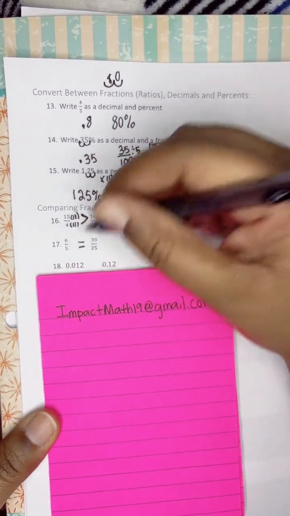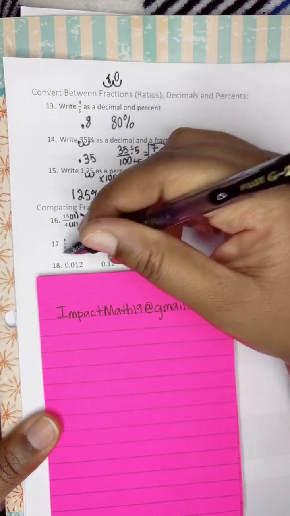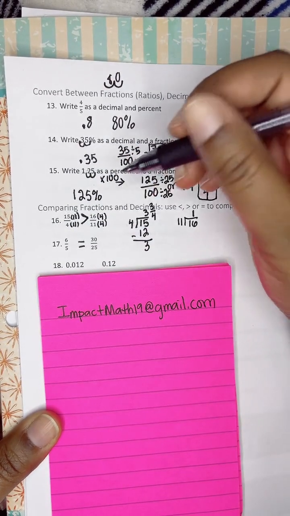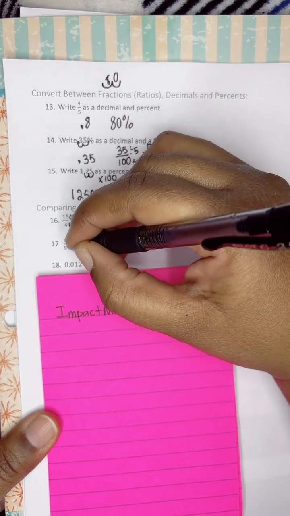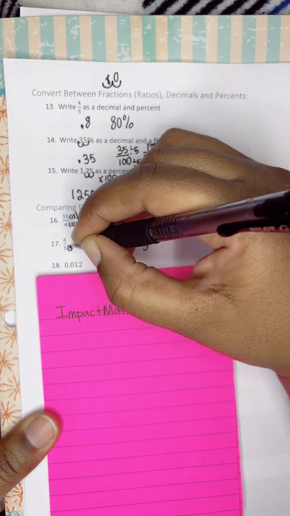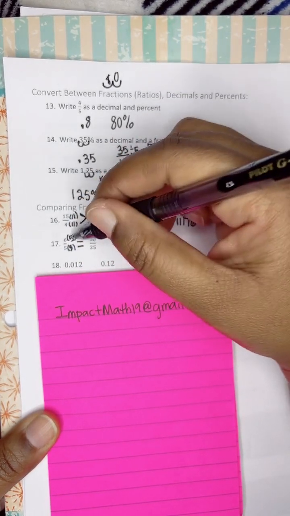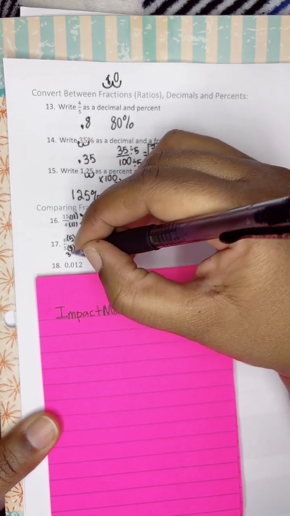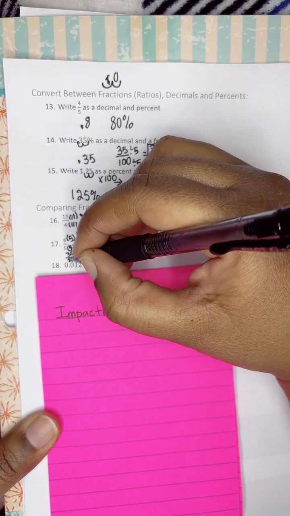All right, so let me show you why this is equal. Remember that common denominator thing that we were saying? Well, 5 times what gives me 25? If I multiply this by 5, and I multiply this by 5, 6 times 5 gets me 30, over 5 times 5 gets me 25.